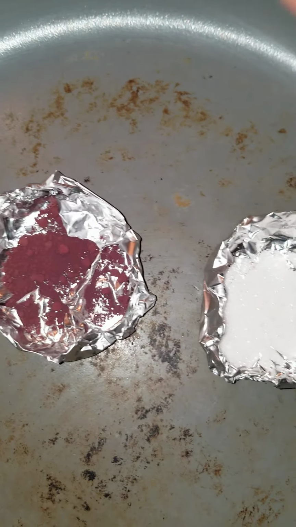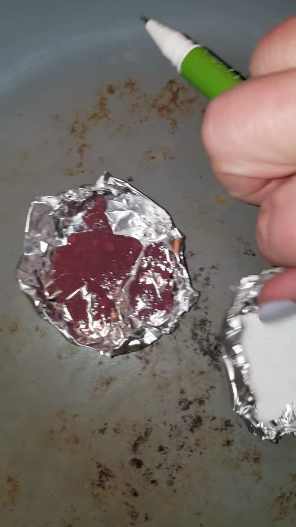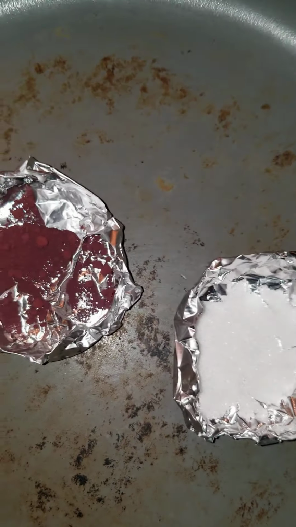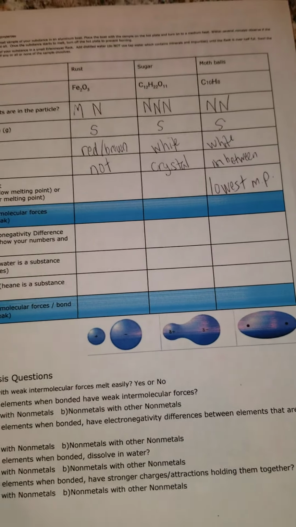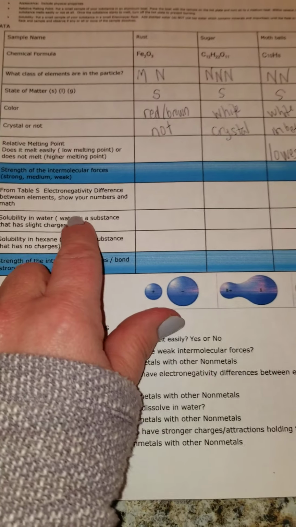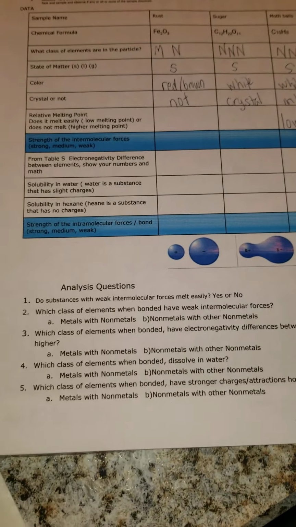Okay, anything happening here yet? Not yet. Okay. It's changing color. Is it changing color? Yeah, a little bit. Okay, let's keep going. We're going to come back. We're going to go on to do electronegativities while that is warming up.